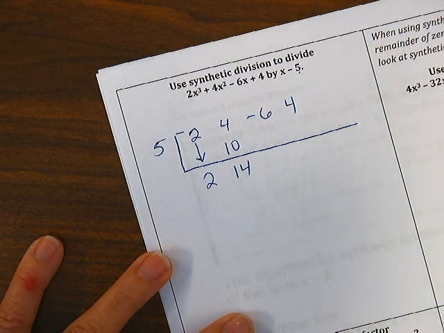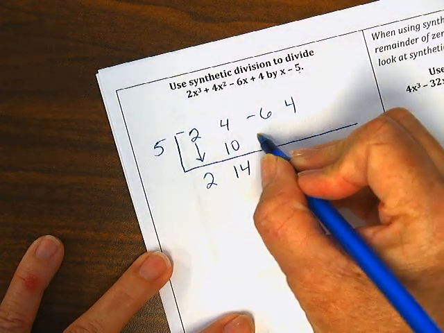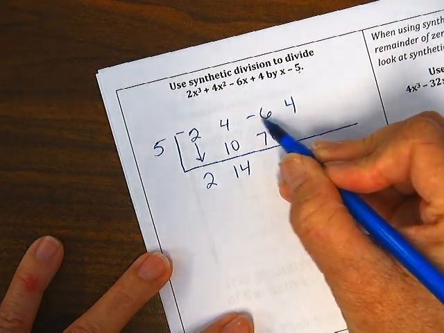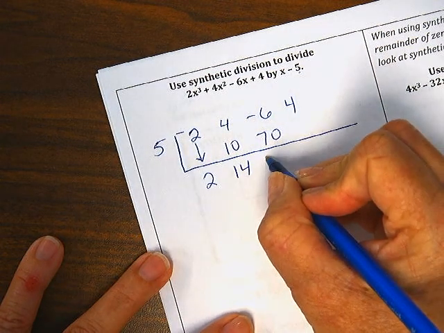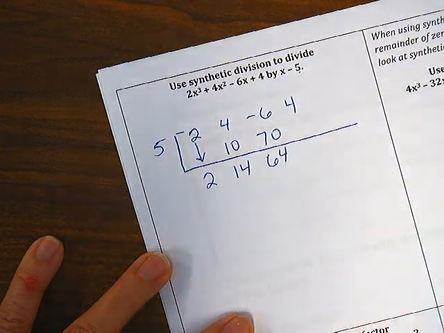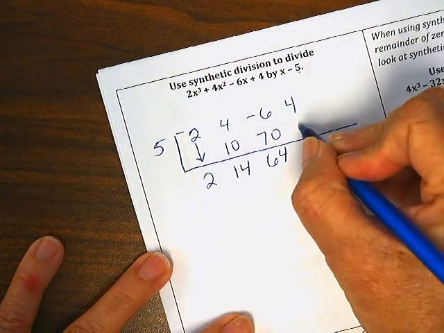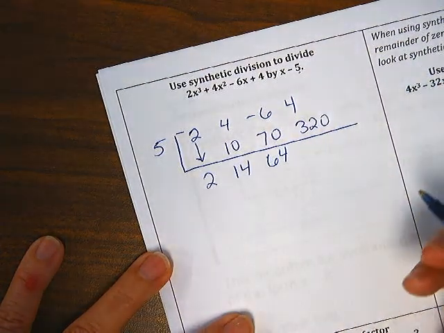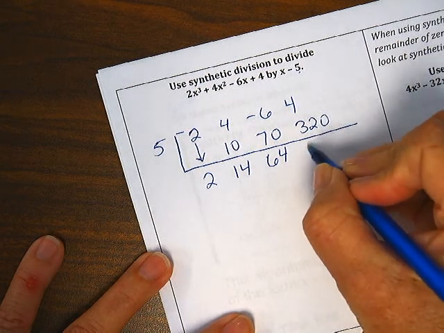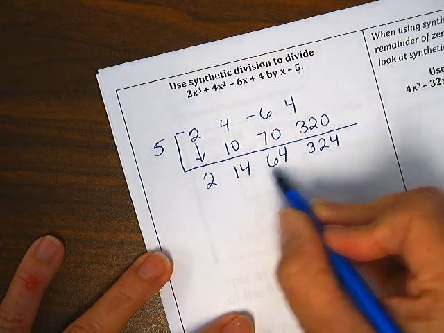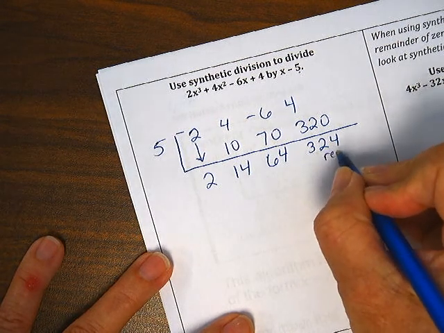5 times 14 gives you 70. We'll put that up above. Add in the column. Negative 6 plus 70 gives you 64. Multiply by 5 again. That gives you positive 320. And add your column for 324. And again, these are the coefficients plus the remainder here.